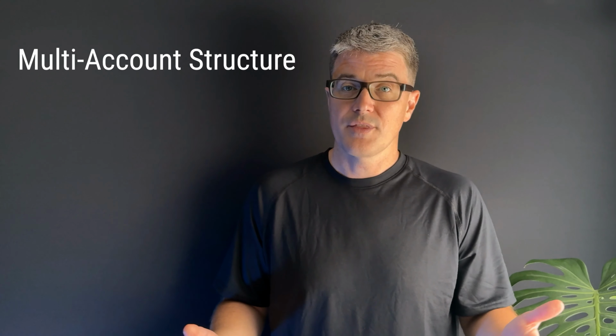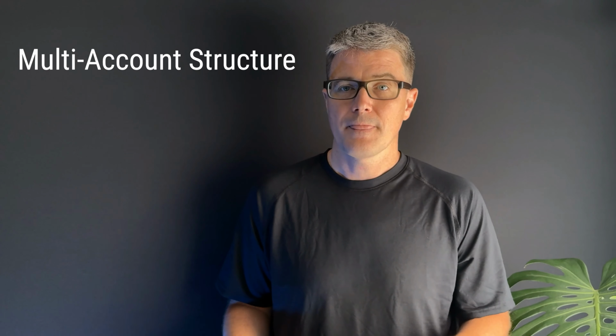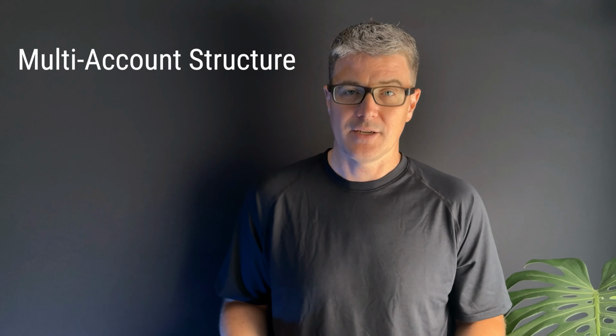So now about account structure. Many businesses start their cloud journey with a single account setup. It's simple, straightforward, but as your needs grow, it quickly becomes a liability. Imagine running your development, testing, and production environments under the same account. An error in one environment could spill over and compromise another. A better strategy is to adopt a multi-account structure.